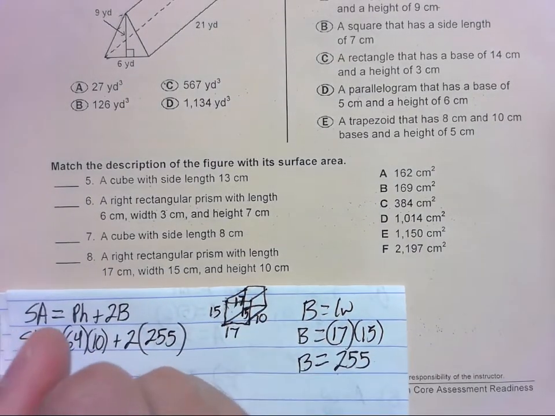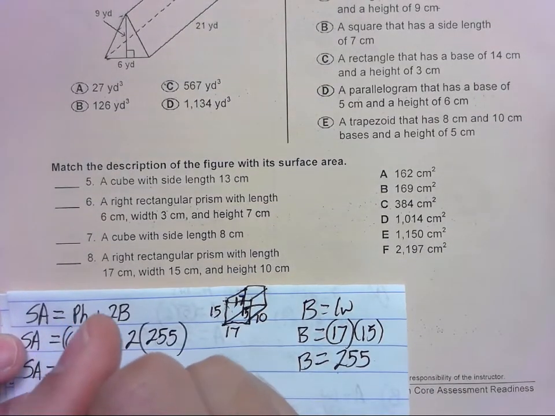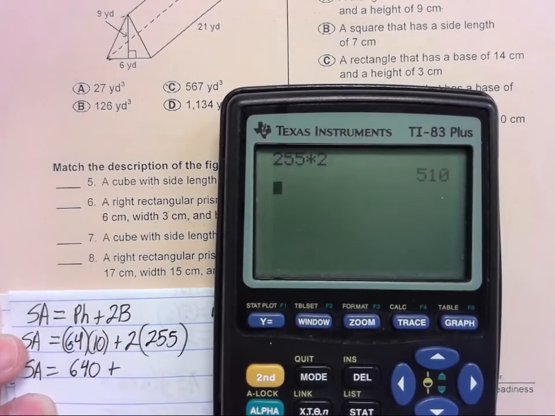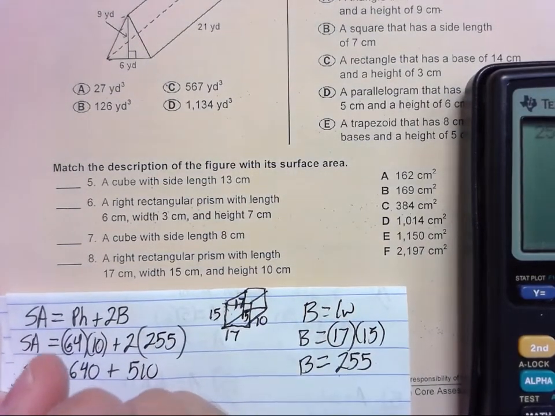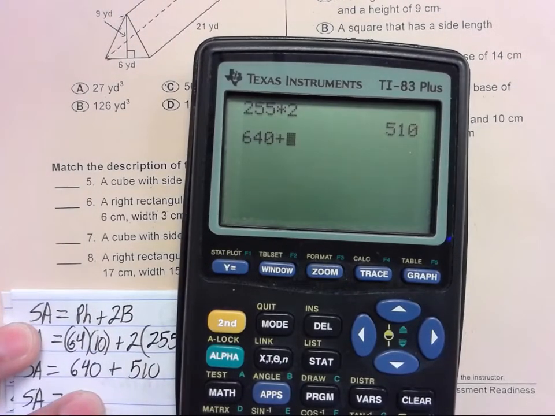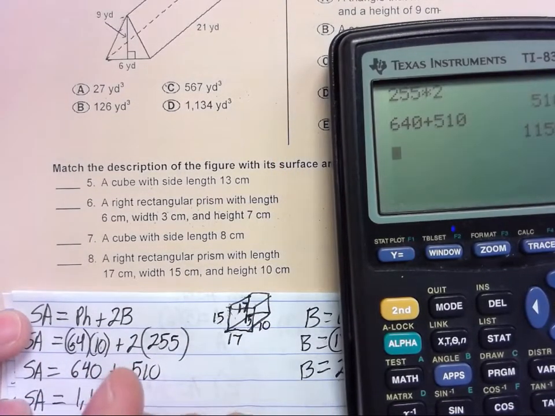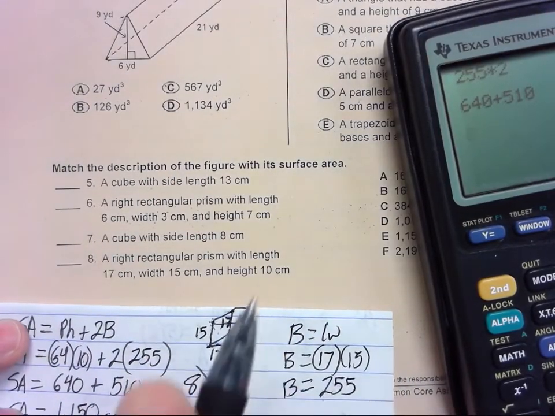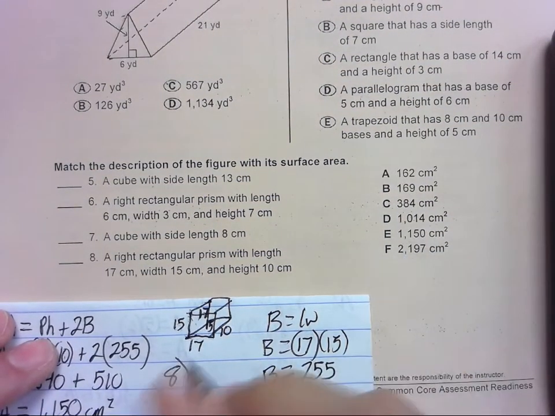So surface area equals, now we're going to simplify, 64 times 10 is 640, and 255 times 2 is 510. So the surface area is 640 plus 510, 1,150 square centimeters. So 8 is 1,150. It's right there. 8 is E.